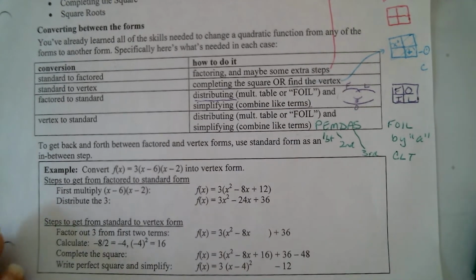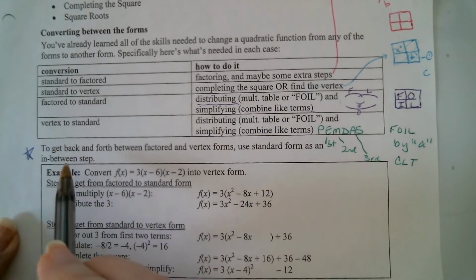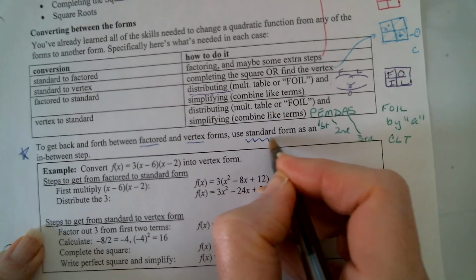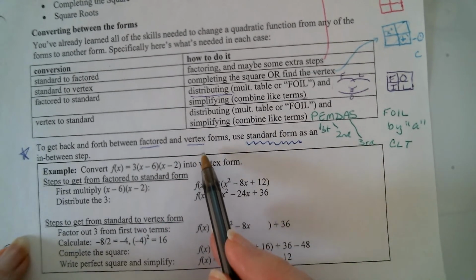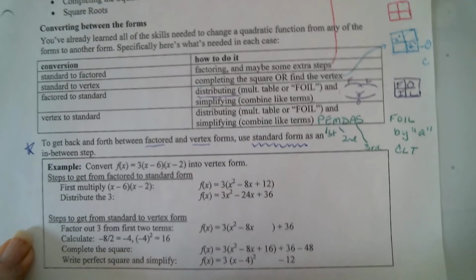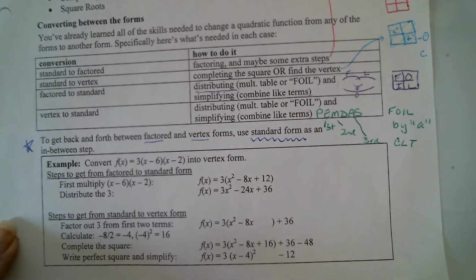Now, there are some examples down here. Oh, one more thing. If you want to get back and forth, you'll notice it didn't mention between factored and vertex up here, because you have to use standard form. So you convert from factored to standard, then you can get to vertex, or you convert from vertex to standard, and then you can get to factored. So standard is your in-between step, they're saying here.